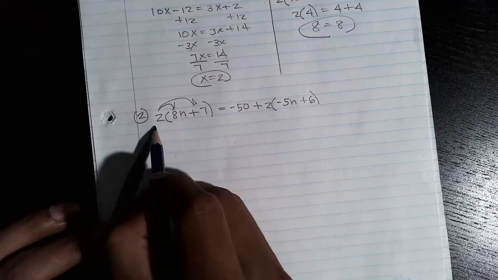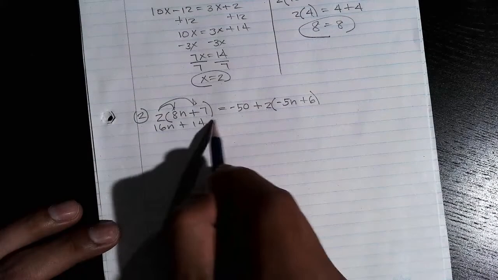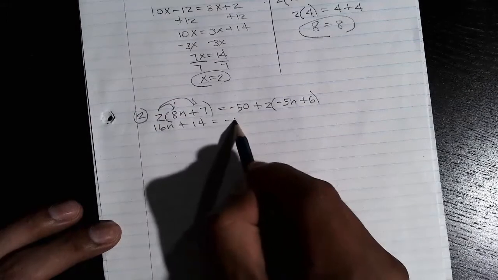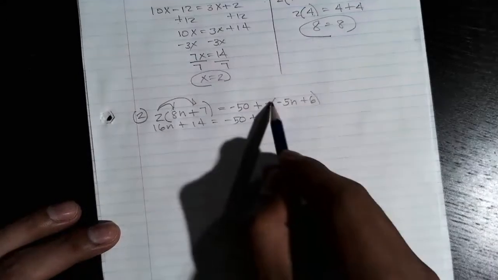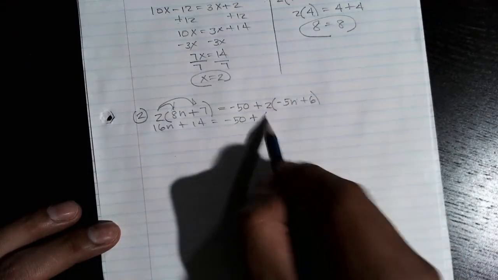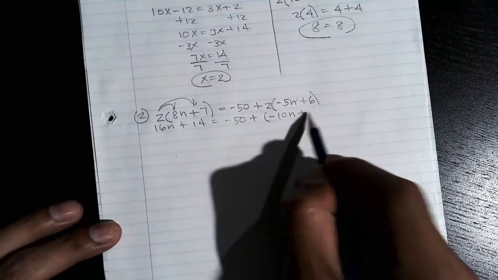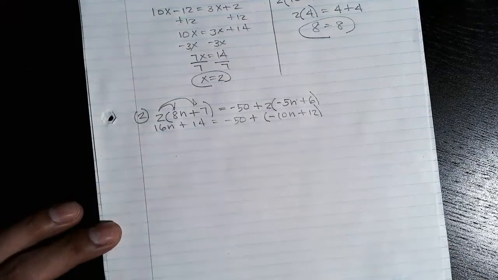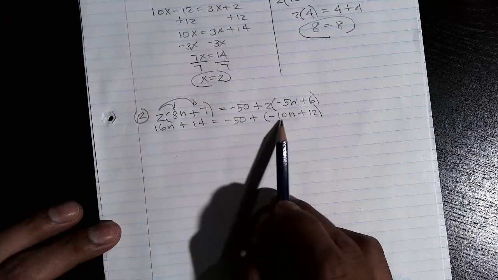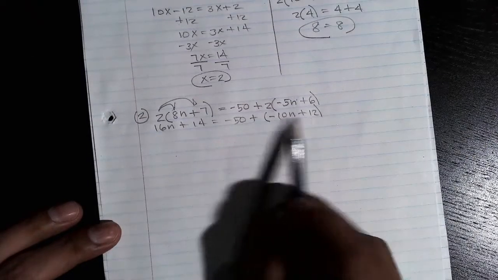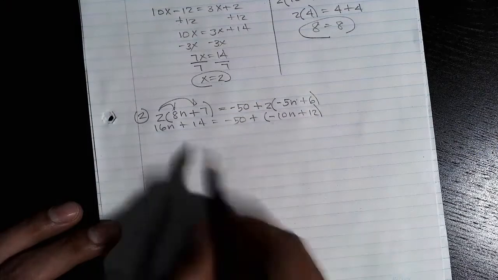2 times 8n is 16n. 2 times 7 is 14. Negative 50 stays the way it is because the distributive property is really just for the brackets. 2 times negative 5n is negative 10n, and 2 times 6 is 12. Now, because this is an addition here, you know you can just remove these brackets, and I'm just going to write out this part of the bracket by itself as it is.